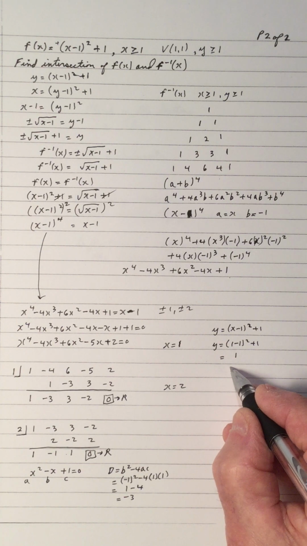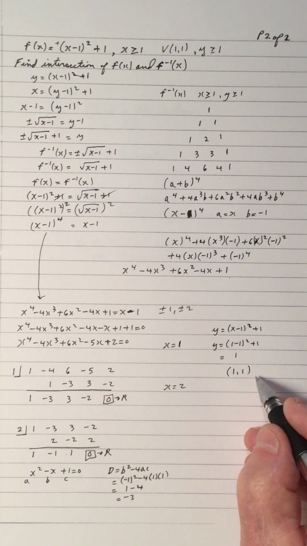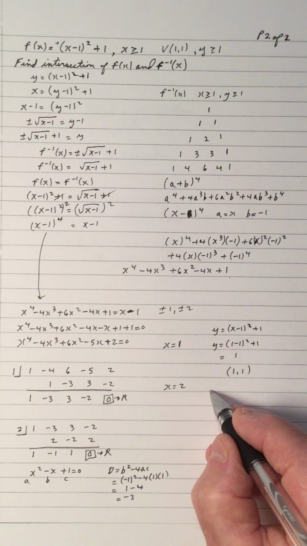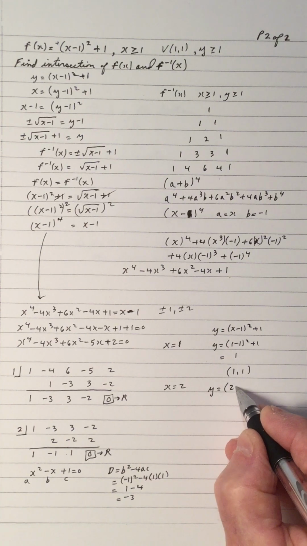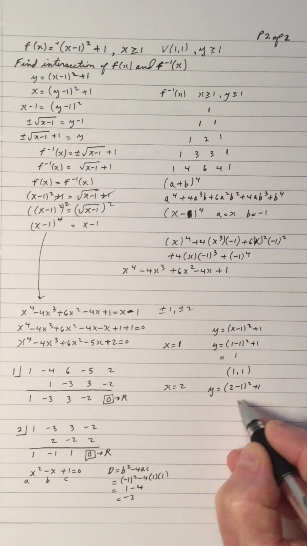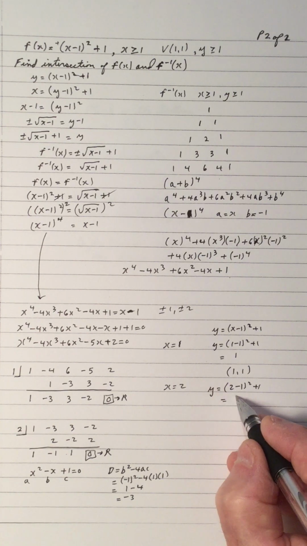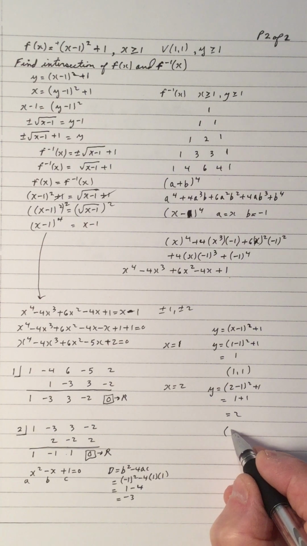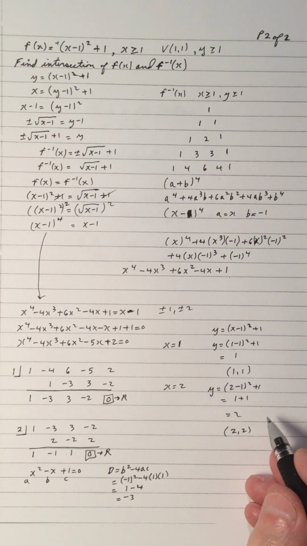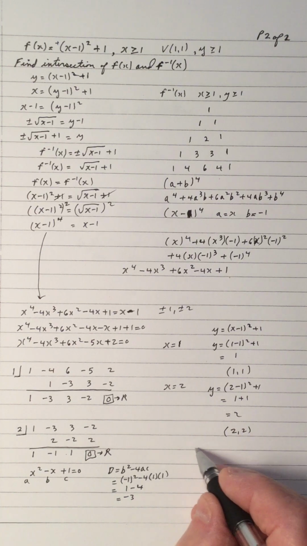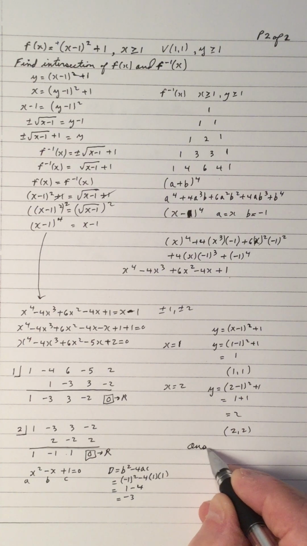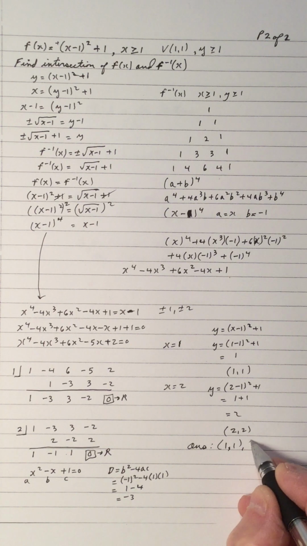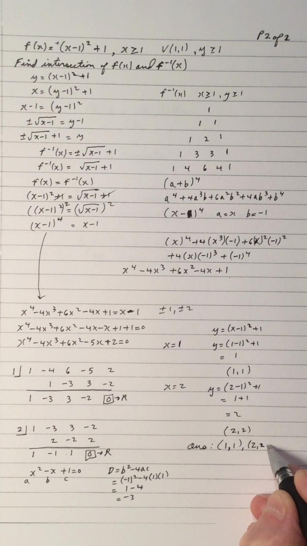So we have 1 comma 1 as an ordered pair. And now we plug that 2 into this equation. So y equals 2 minus 1 squared plus 1. That's 1 squared is 1 plus 1 is 2. So that gives me the ordered pair of 2 comma 2. So the intersection of the 2 points, the answer is 1 comma 1 or 2 comma 2.